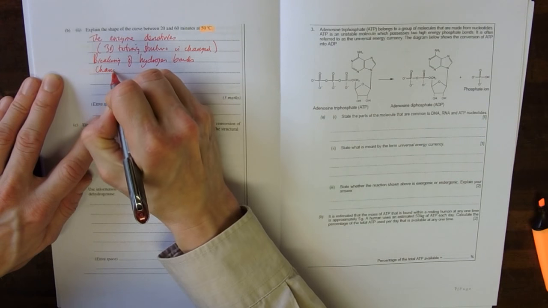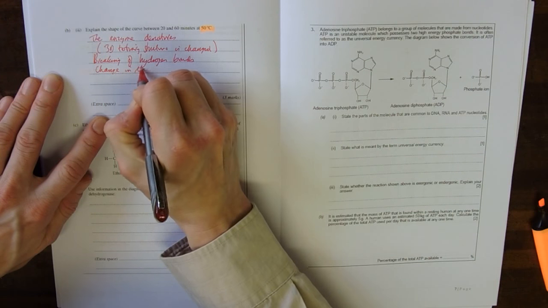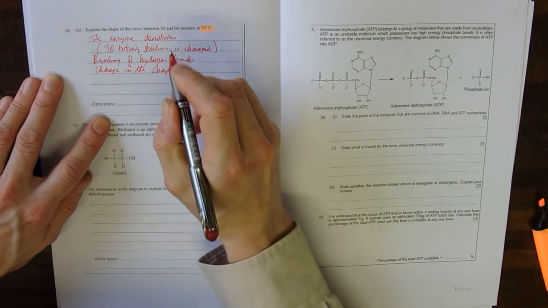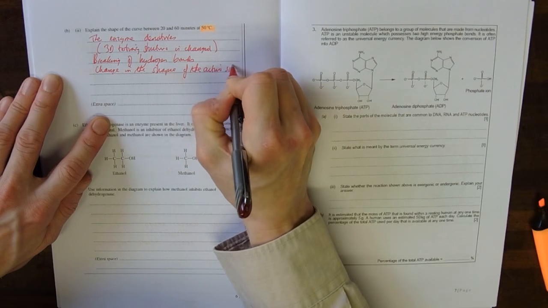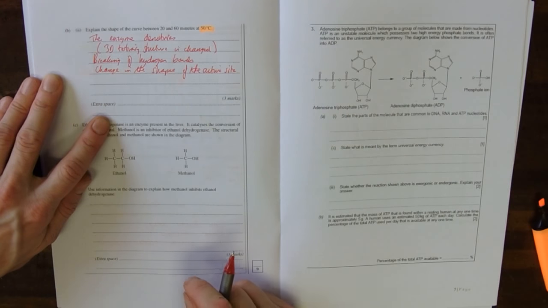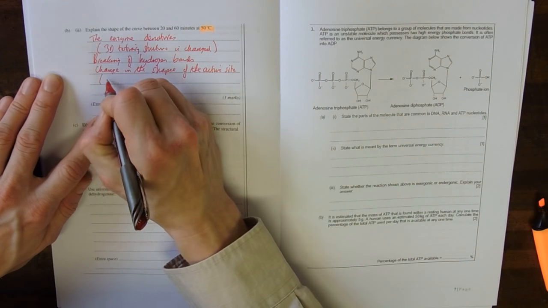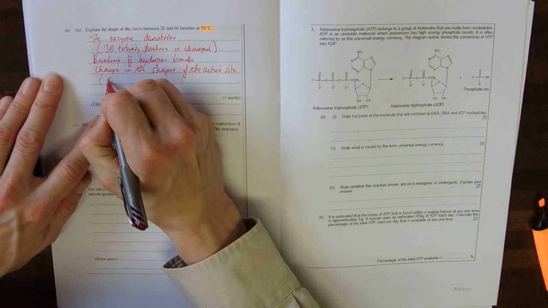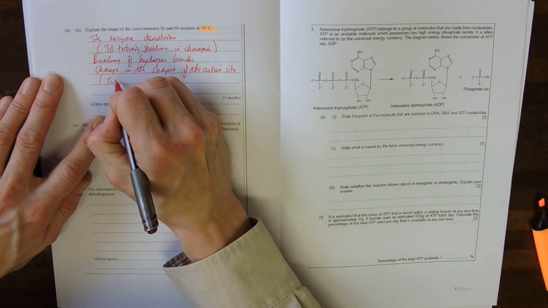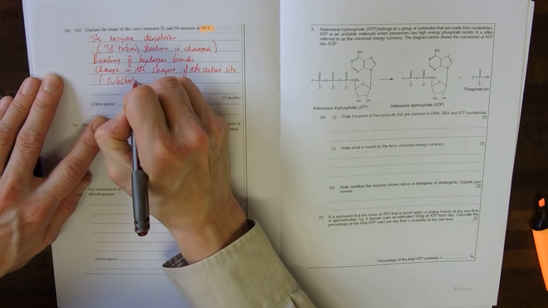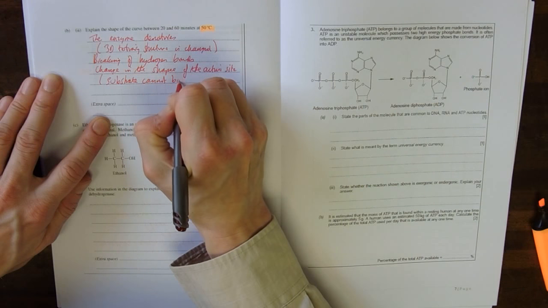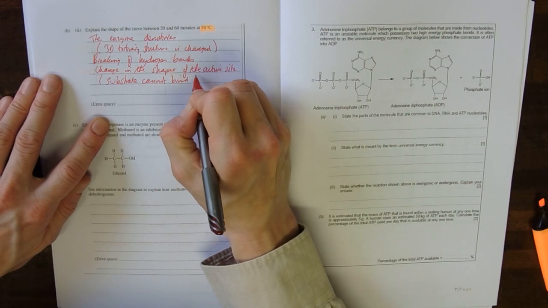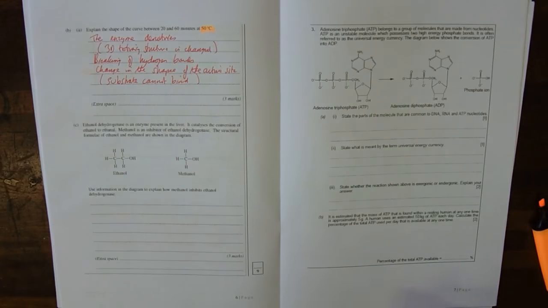So, change in the shape of the active site. We'll always try and mention active site somewhere in enzyme questions. That would be enough to get you them out, but I would always add this next bit as well. The substrate cannot bind to the active site, or it's no longer a complementary fit.